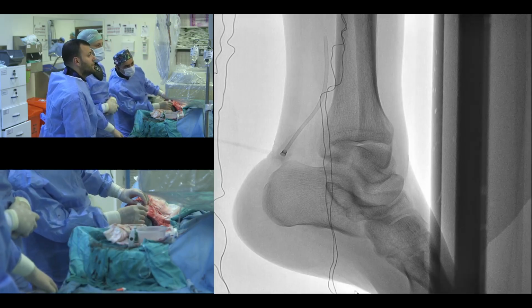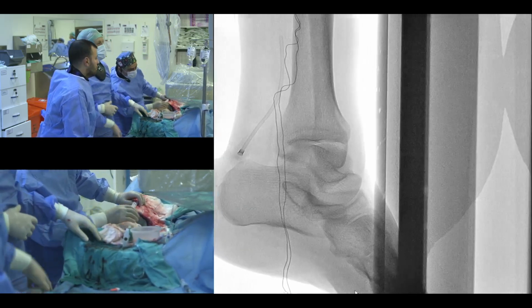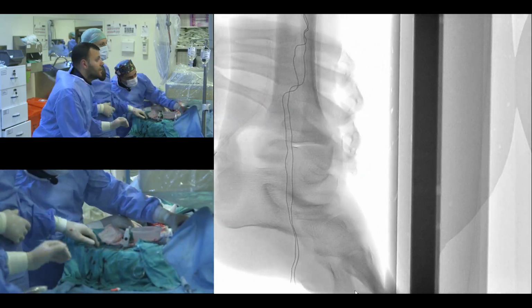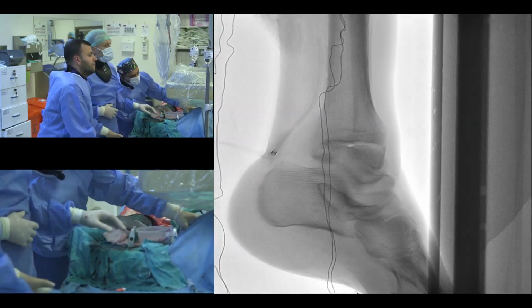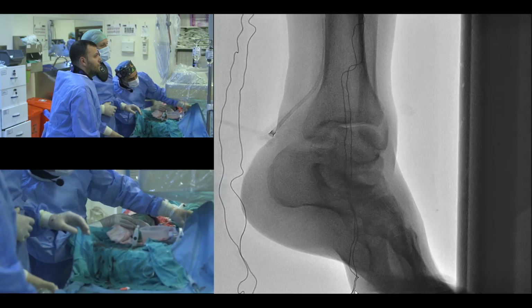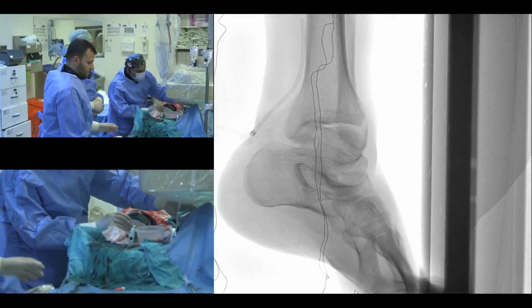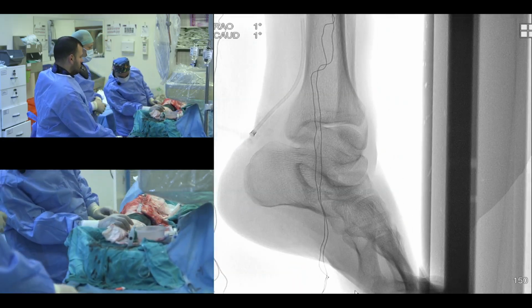I am not sure. Because of that, I try to cross retrograde to the peroneal artery, but I think the balloon will not cross that. Yılmaz, can you show us conventional angiography?